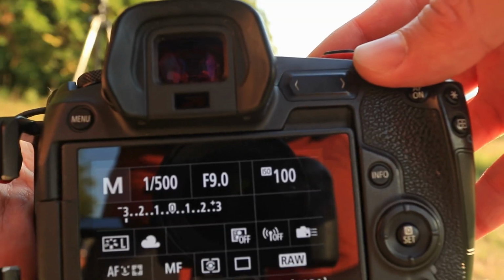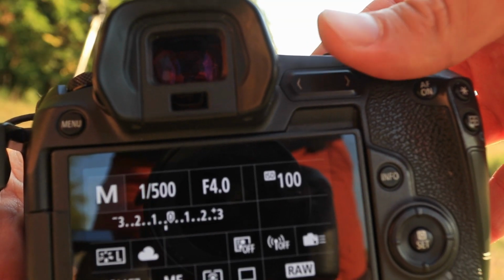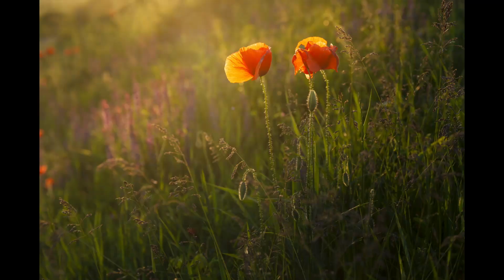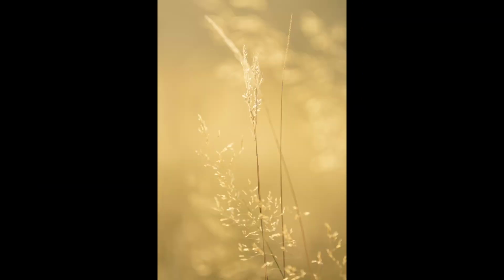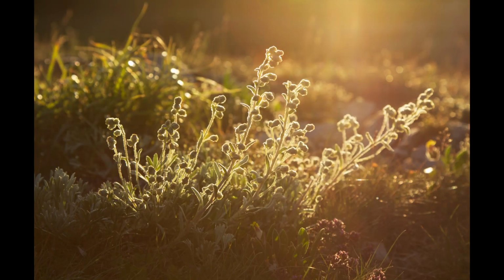Tip number 2, use open apertures. When you're using an open aperture like let's say 2.8, 1.4, 1.8, even f4, the depth of field is smaller. When you have small depth of field, you're going to have only the subject in focus, and then the rest of the elements, they're going to be in a blur. And again, you're creating separation.